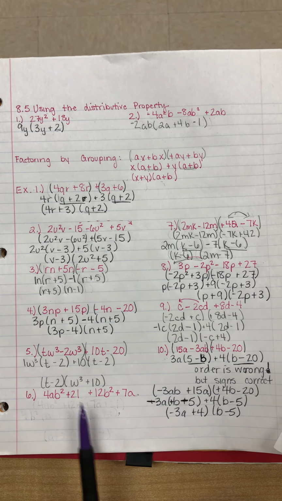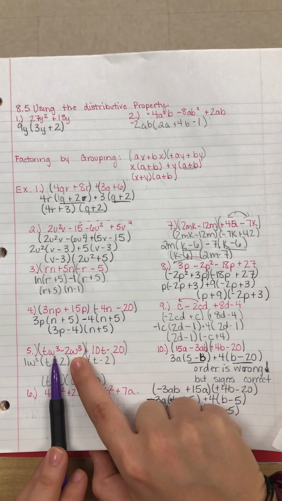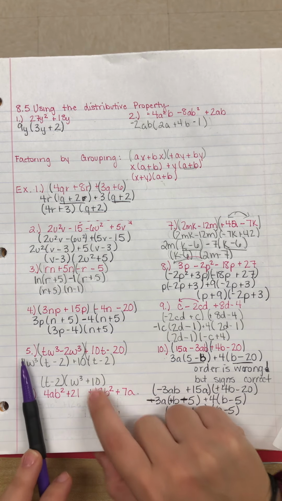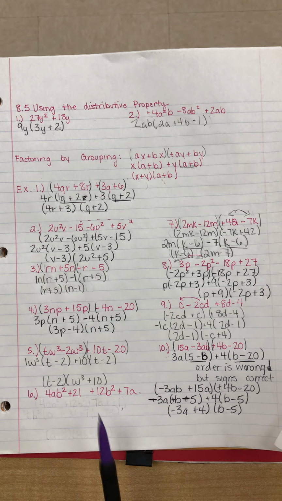Okay, now if you look at 5, it was also ready to go. It had 2 w cubes together, that's good, and then my t's were in front. Already ready to go. Pull out your w's, pull out your 10, have the same number.